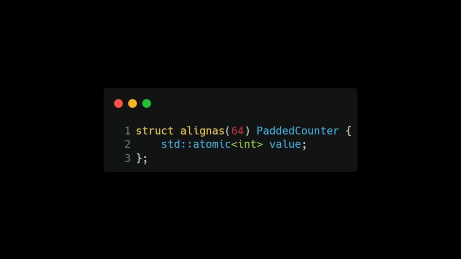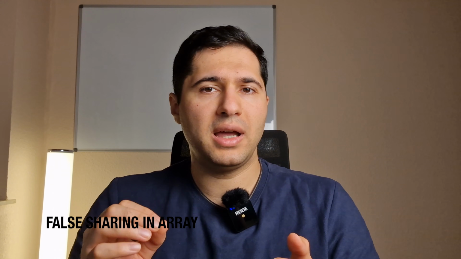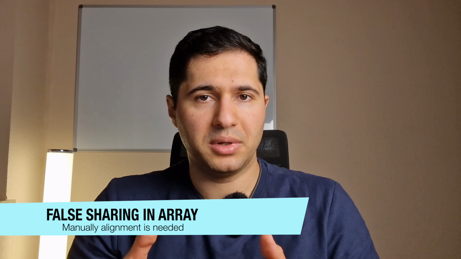Or for more clarity, you can use a structure like that. You can define the alignas(64) for your counter. Then in your structure, you can define only your variable. And don't forget, arrays are dangerous. If you have, for example, an array of counters, even if each thread accesses its own index, those elements are next to each other in memory. You have to manually align or space them out to prevent the overlap in the same cache line.